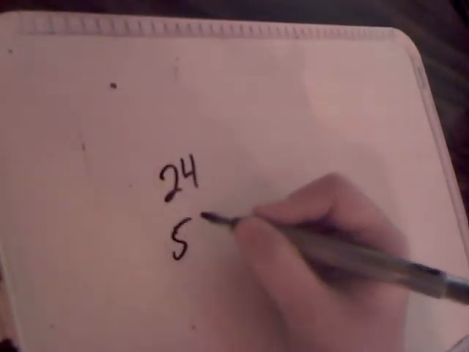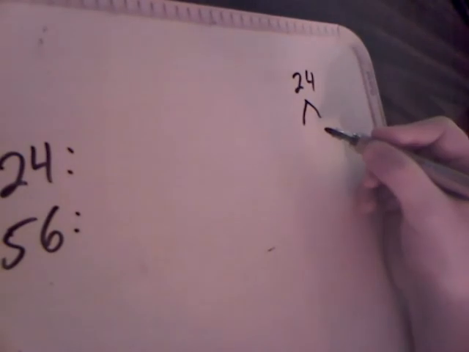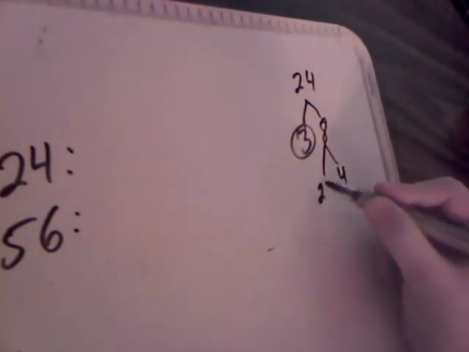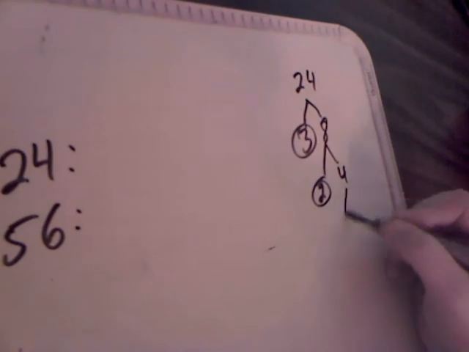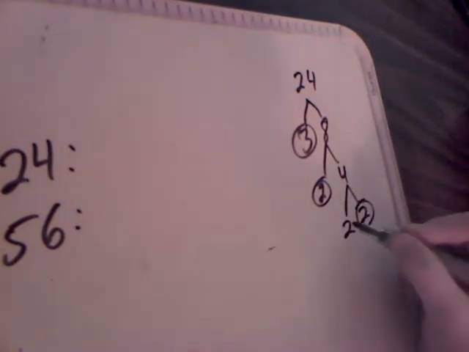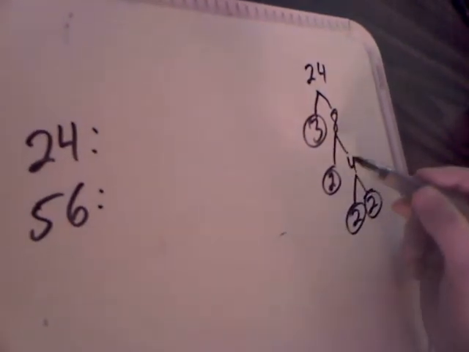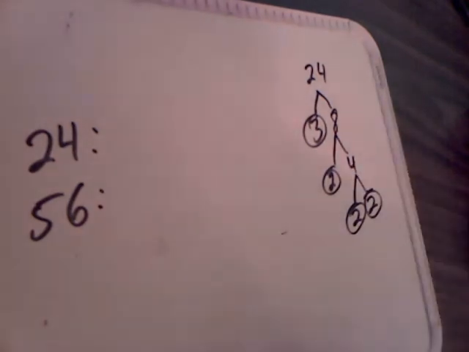Let's take a look at 2 more numbers. Let's take a look at 24 and 56. We're going to go all the way over here to break down 24. 24 broken down, let's say we divide by 3. So we're going to have a 3 there, then break that down into 8. 2 times 4 is 8. Break down that 4 into 2 times 2. Factors for 24 are 2 times 2 times 2 times 3.